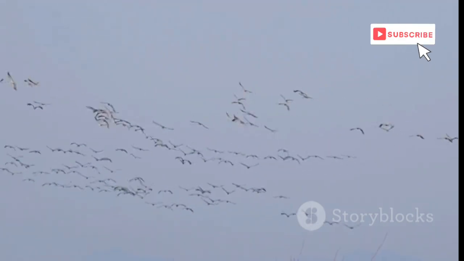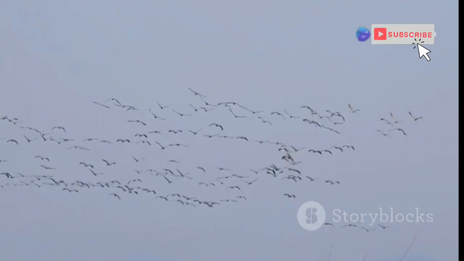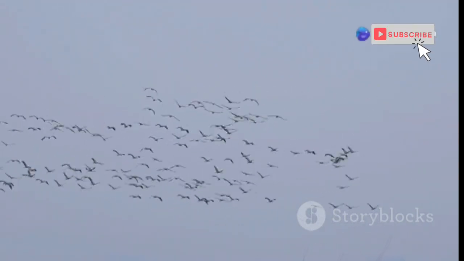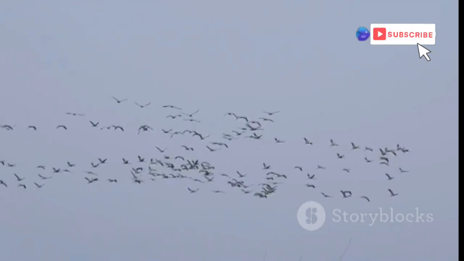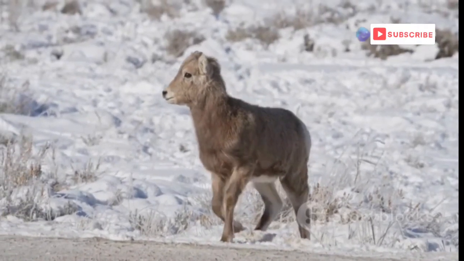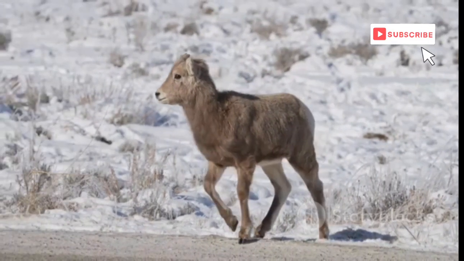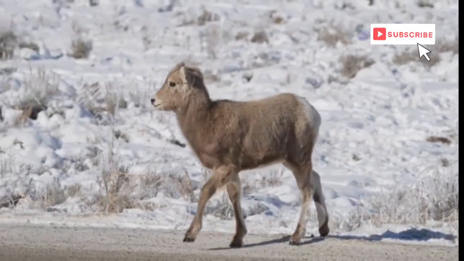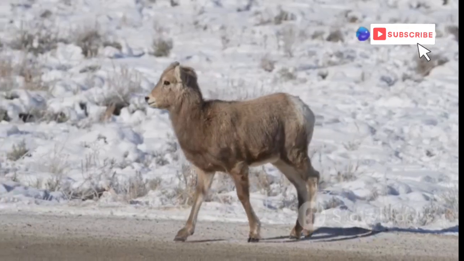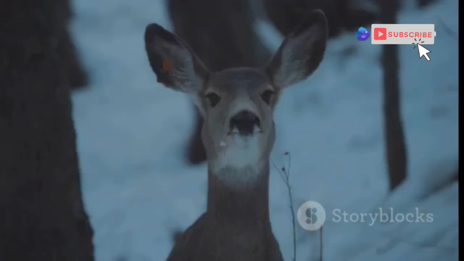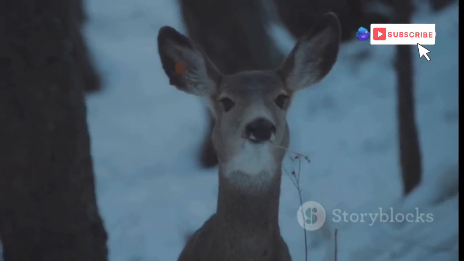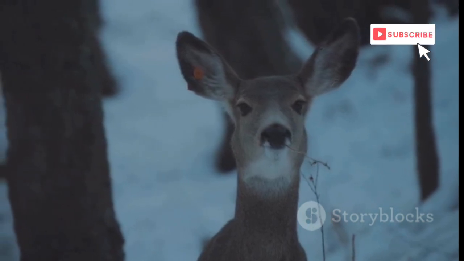Birds, for instance, fly thousands of miles to reach their wintering grounds, while herds of mammals travel vast distances to find sustenance. Others evolve specialized adaptations to survive the harsh conditions. These adaptations can be physical, such as thicker fur or fat layers, or behavioral, like hibernation or changes in feeding habits. Some animals, like the woolly mammoth, developed thick fur and layers of fat for insulation.